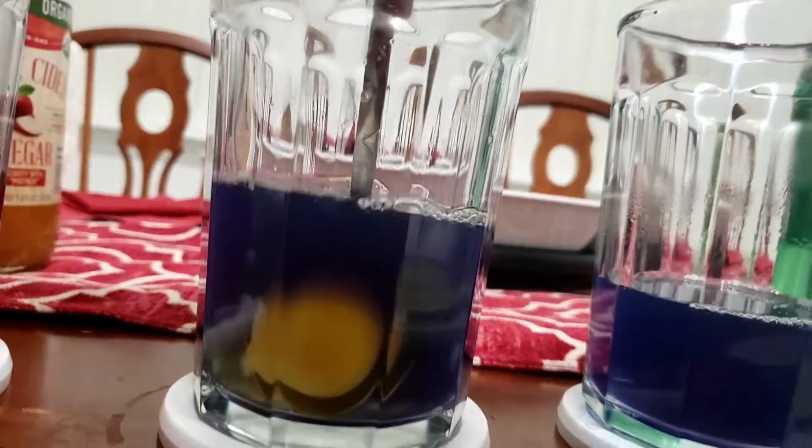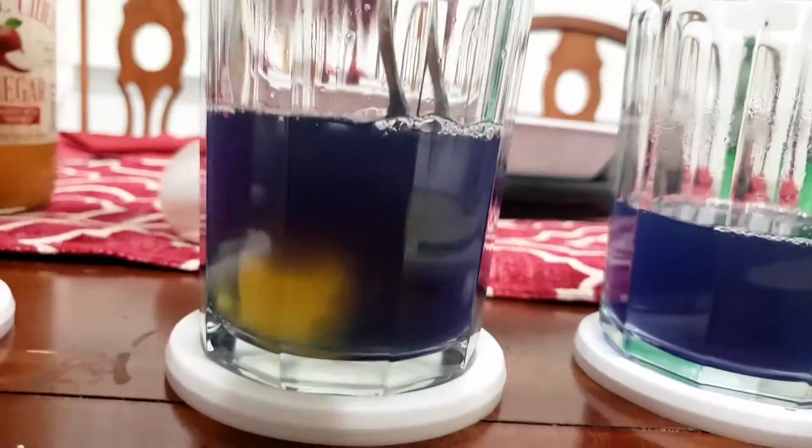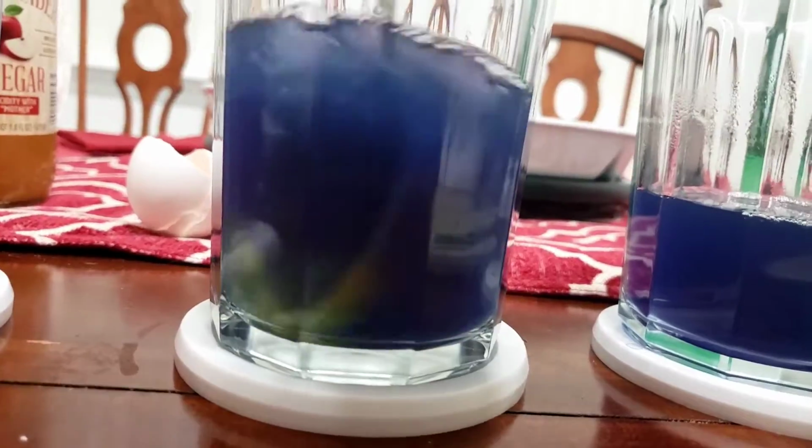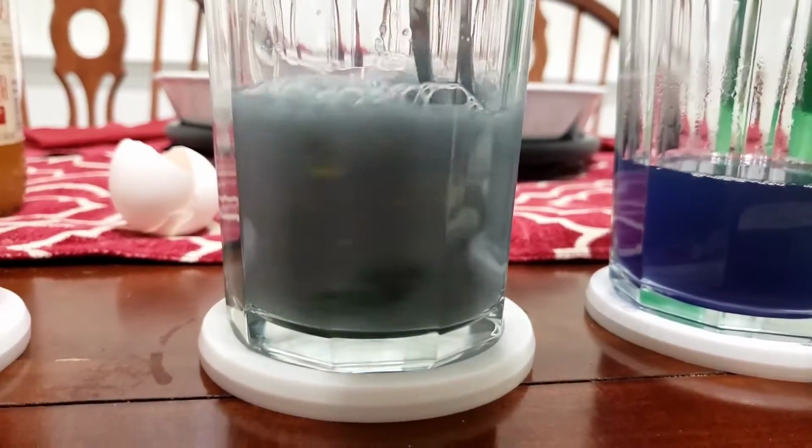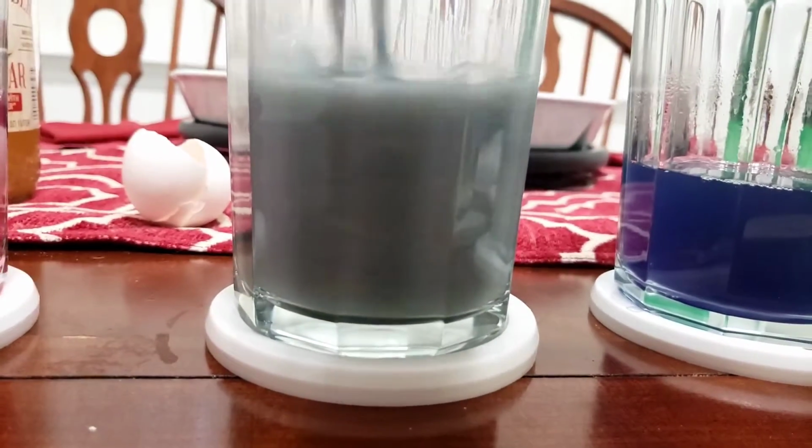Okay, put the egg in like that. Mix it. As you can see, it may not be as noticeable, but it's starting to turn into that lighter blue color, going into probably a scale of 9 or 10.